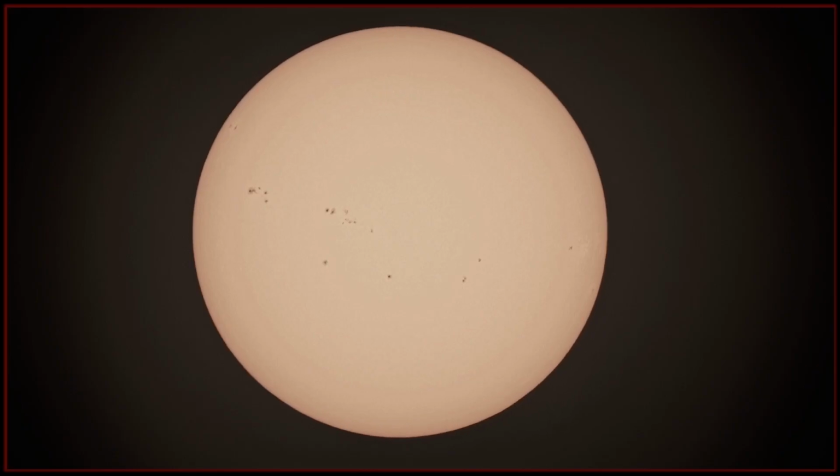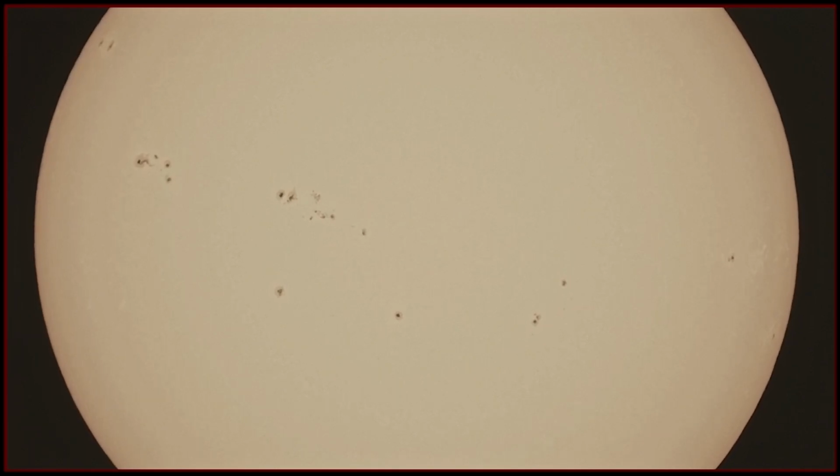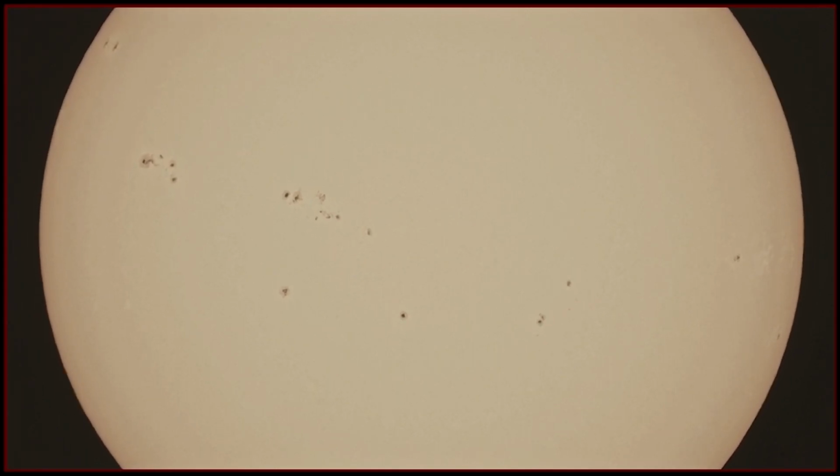And I'm watching for rare sights, and on this day the Sun delivered. More sunspots than usual, in fact the most I've seen yet. 11 sunspots identified by NASA.